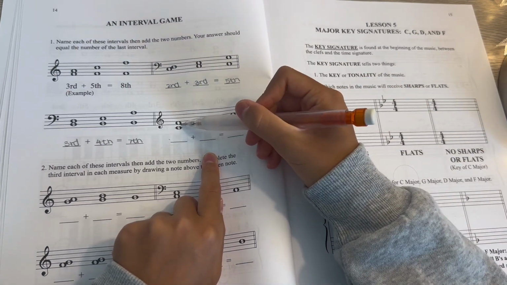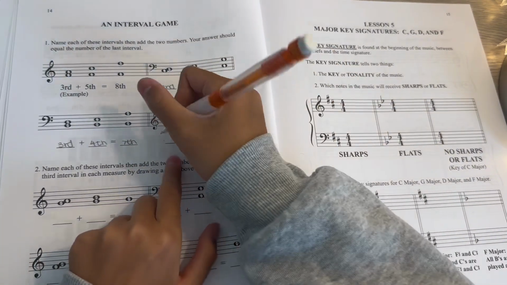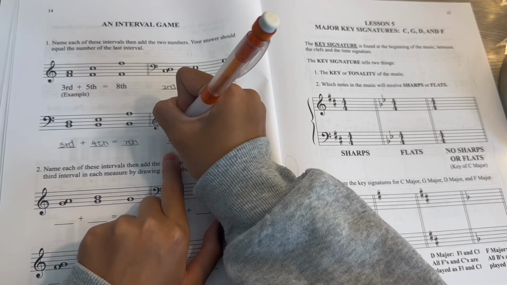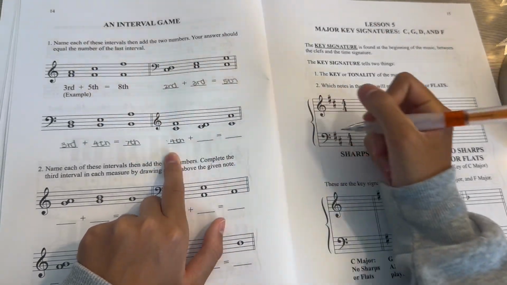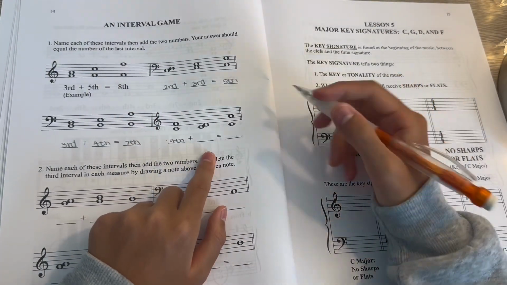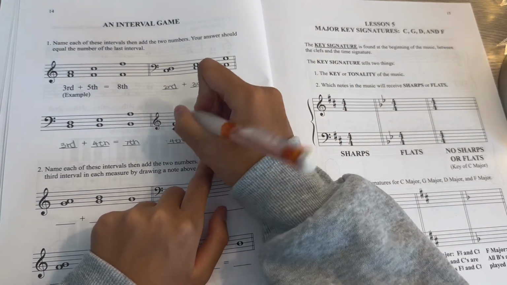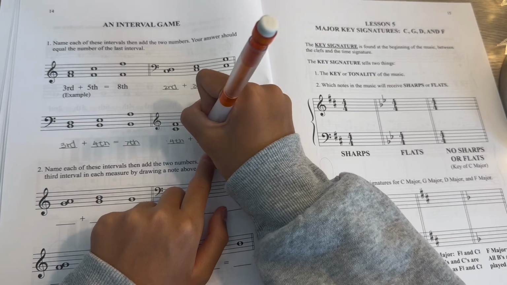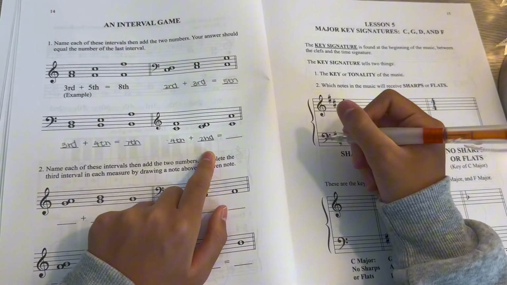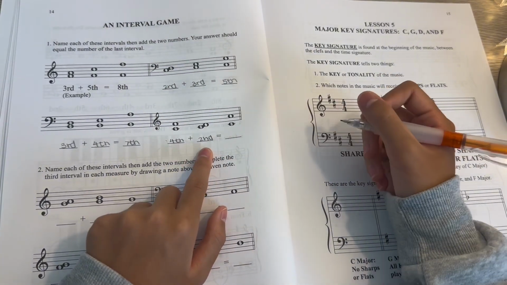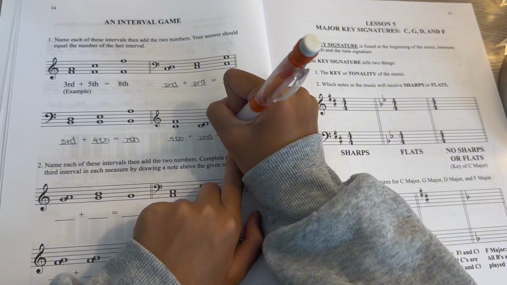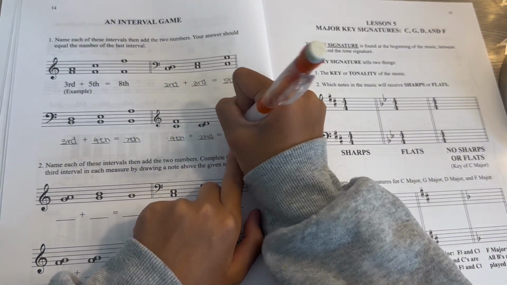1, 2, 3, 4. Fourth interval. What about this one? 1, 2. That's a second interval. Now what's 4 plus 2? It's 6. So it's going to be 6.